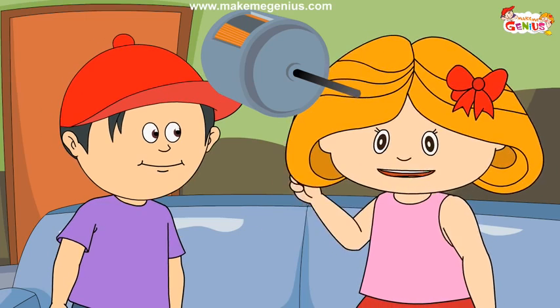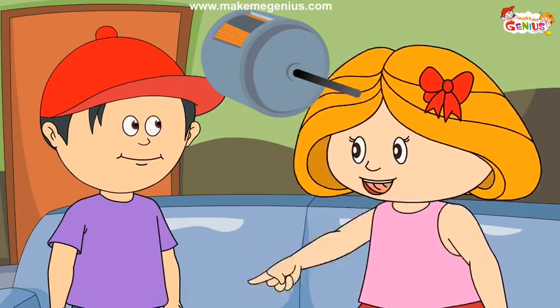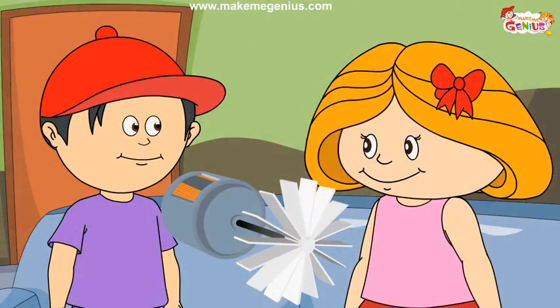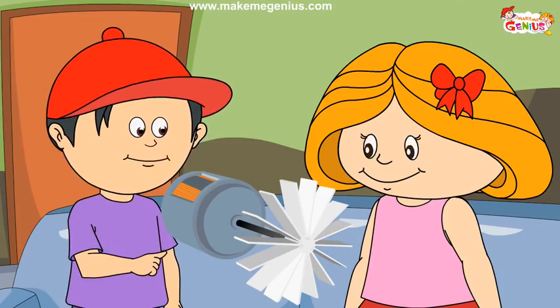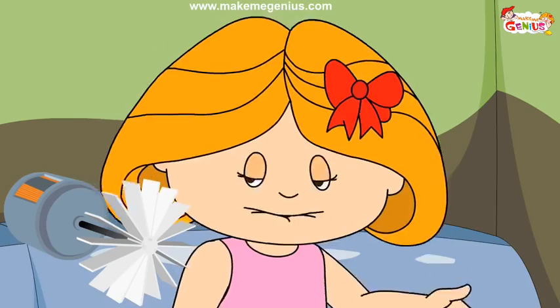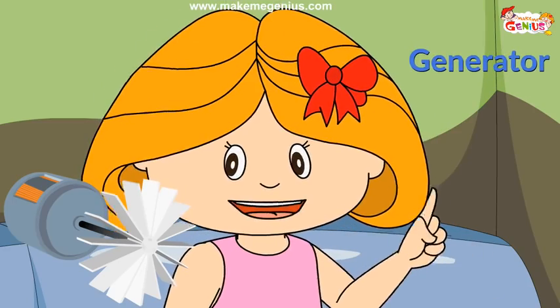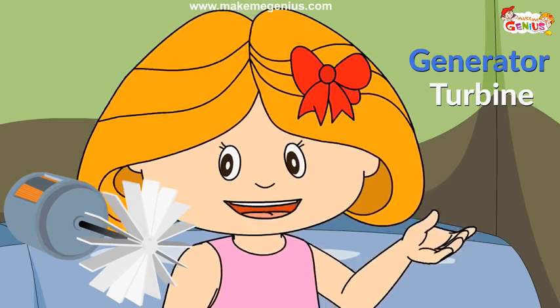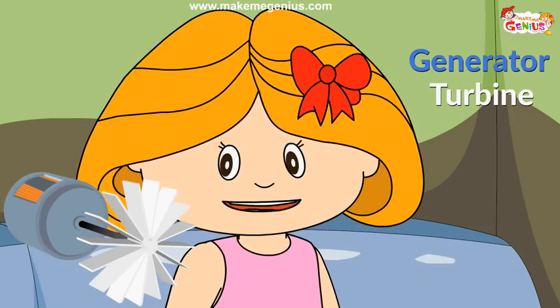To move the magnets inside the big generators, a big fan is attached to this shaft. A big fan? Yeah, look here. These big fans are called turbines. Friends, hope you remember generator, the machine to make electricity. Now remember turbine. That is the second most important tool. A turbine helps the generator to work so that it can produce electricity.